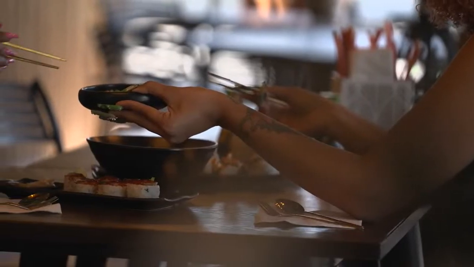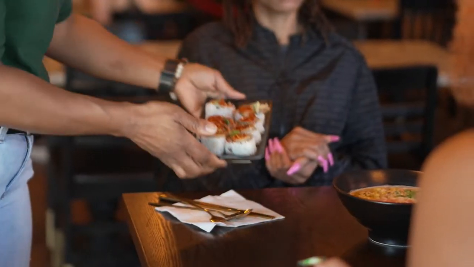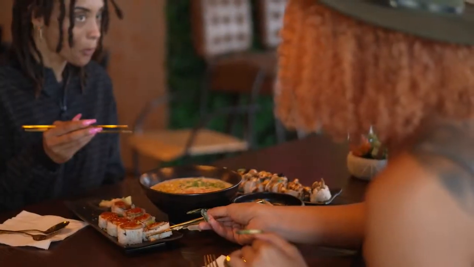I thought to myself, it would be nice to have a place, like a home base, for everyone to come to me, and then also, again, give vegans the experience of what sushi is.